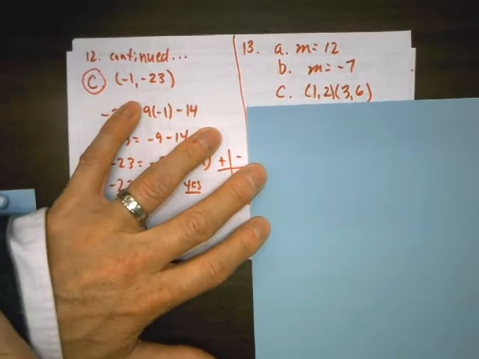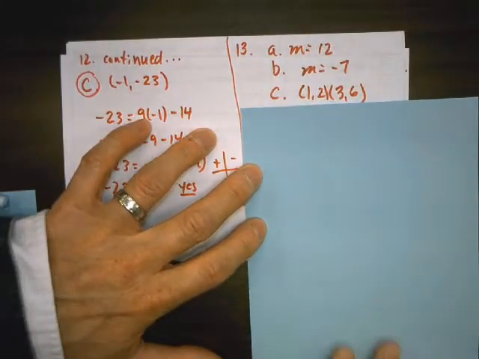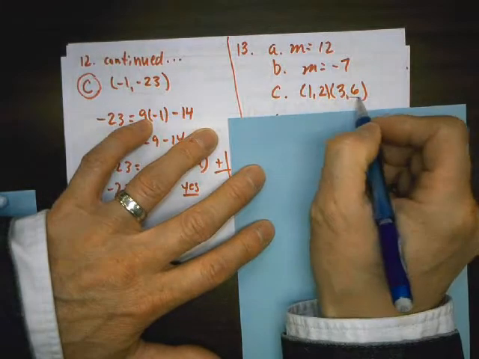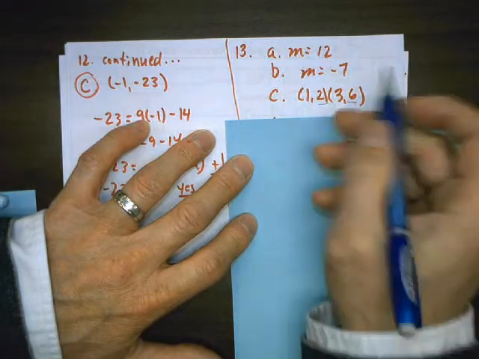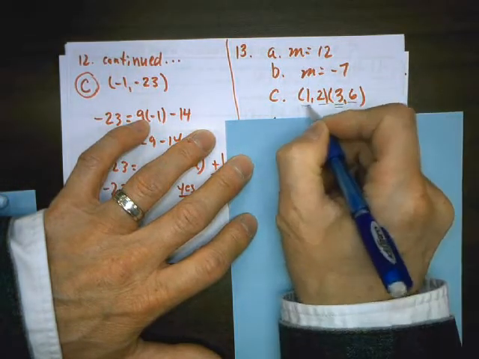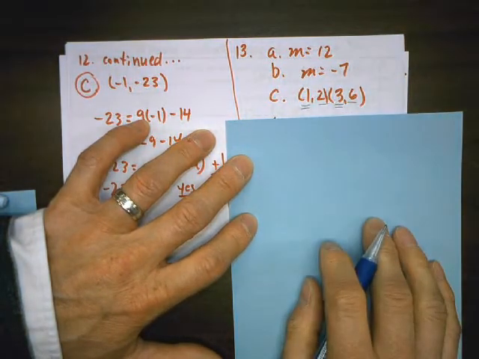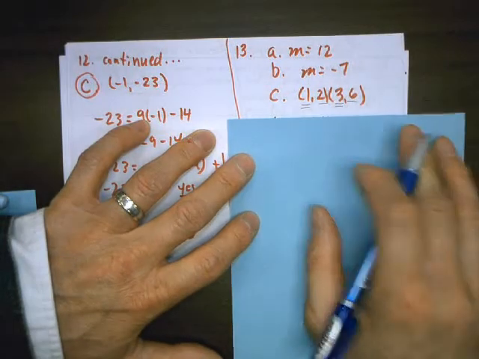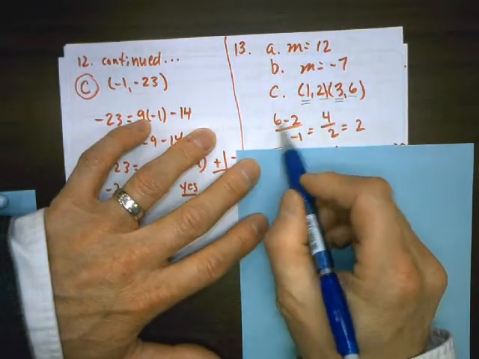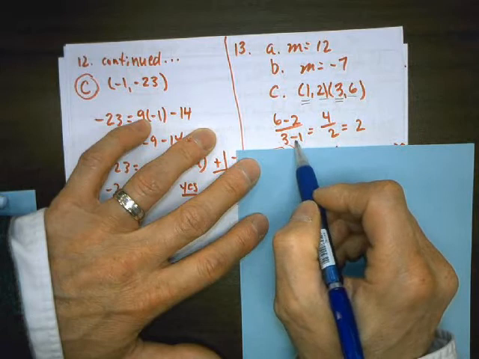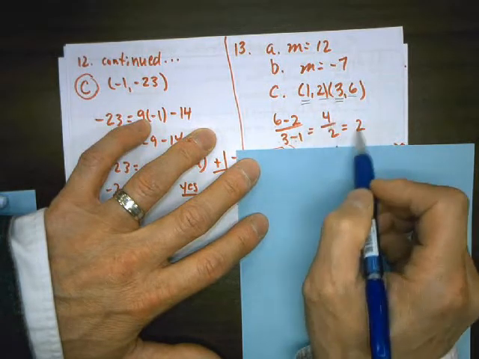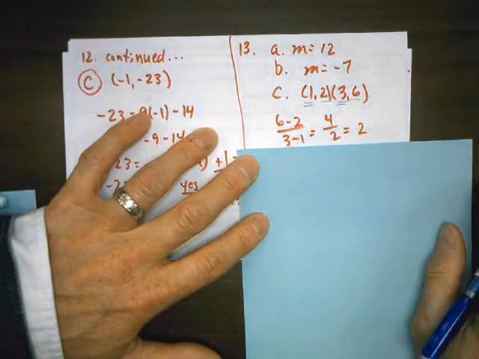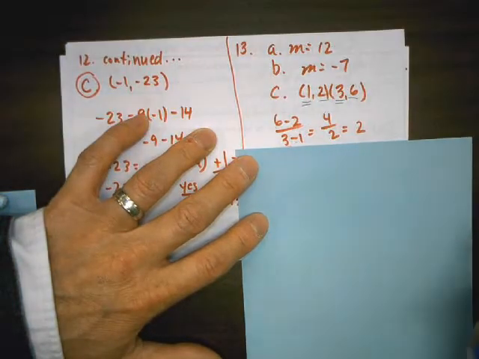Third one, I pick 2 points. I'm going to pick small numbers, positive numbers. Now, I'm going to go y minus y. I'm going to start on the right this time to try to avoid negatives. But since I started on the right, I got to start on the right with my x's on the bottom too. Even if it ends up giving me negatives, I got to still keep the same order. So I go y minus y over x minus x. 6 take away 2 is 4. 3 take away 1 is 2. 4 divided by 2 is 2. The slope for this is 2. The rate of change is 2.